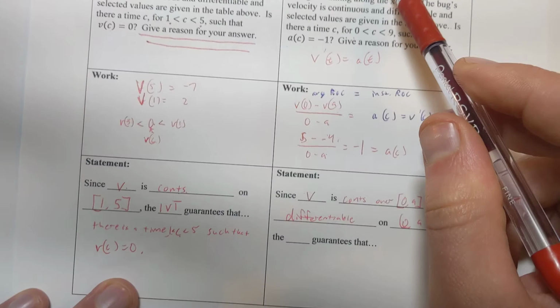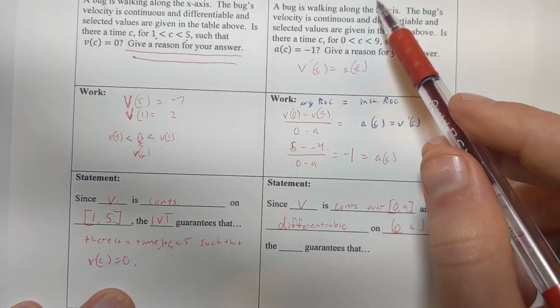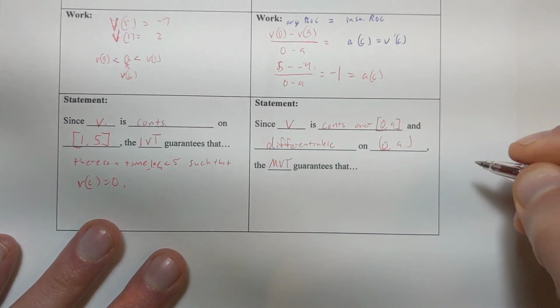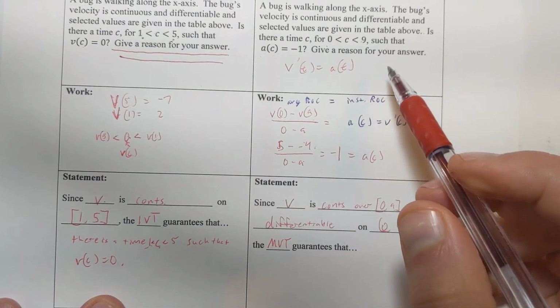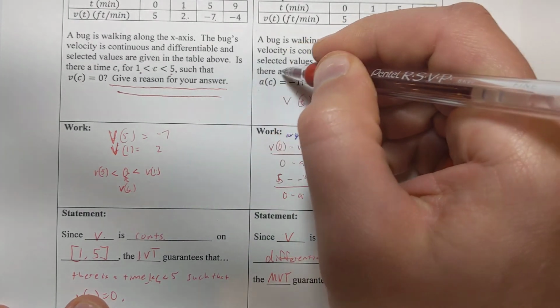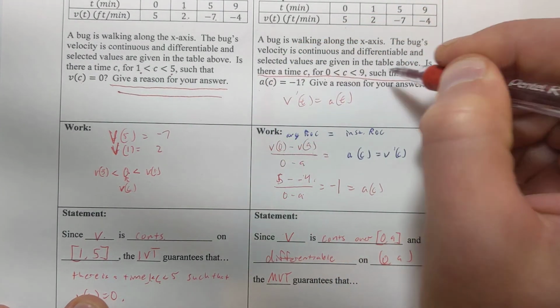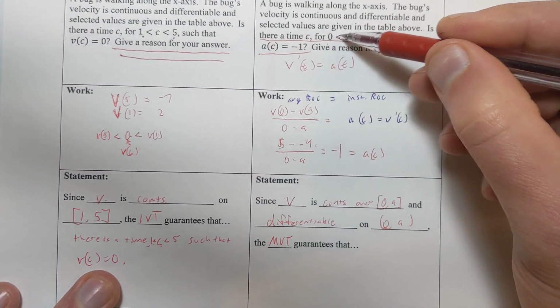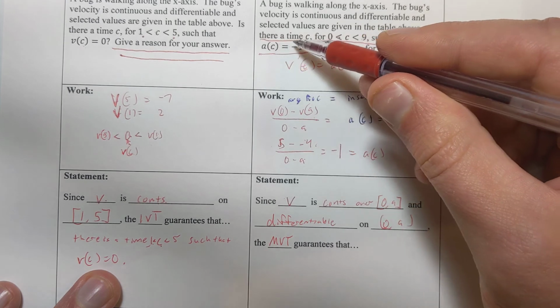If you know it's differentiable on the whole thing, then you know it's differentiable on the open interval as well. The mean value theorem guarantees that, and then we're just going to restate it. There is a time c between 0 and 9 such that a of c is equal to -1.